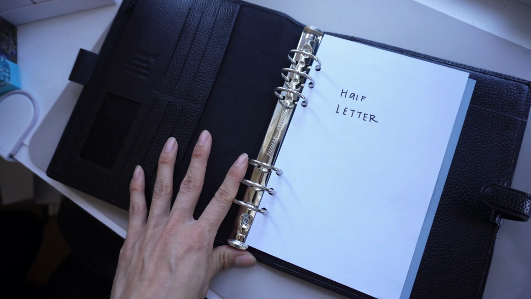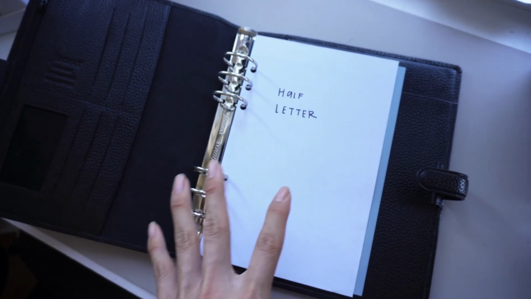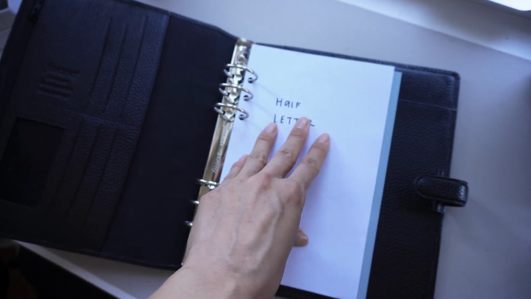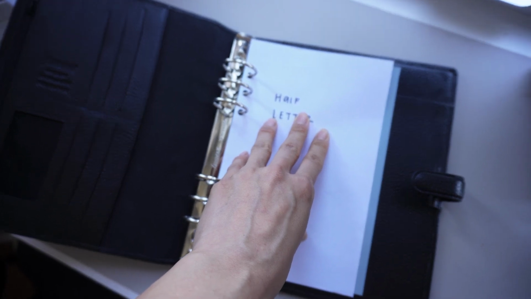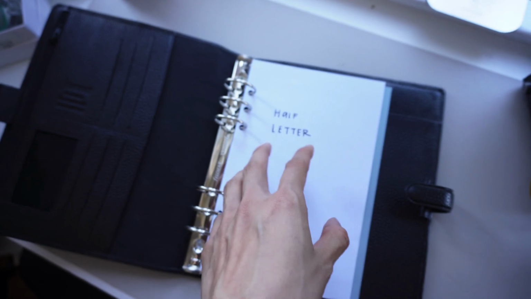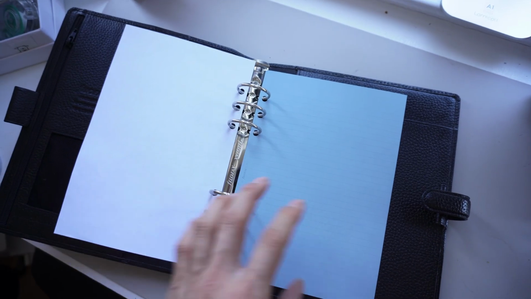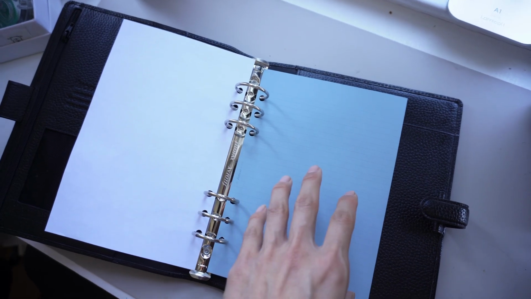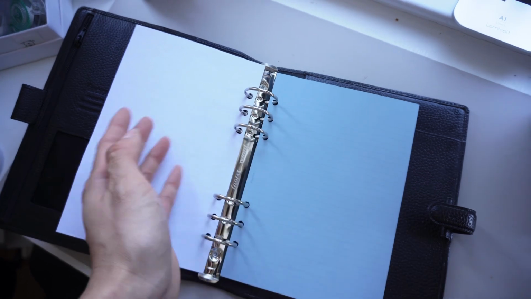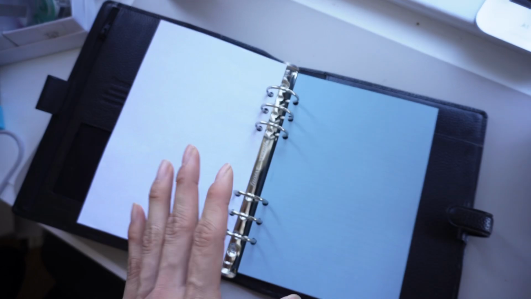And the reason why you might want to do half letter instead of A5 is it's just so much easier to print and cut these half letter sheets if you're printing and cutting your own papers, because you can get US letter paper and it's literally just in half, and then you get 2 inserts on each page. Whereas if you're using A5, you can only fit 1 A5 sheet on a US letter page. So then you're kind of getting half the inserts, but it depends on what your typical printing paper is.